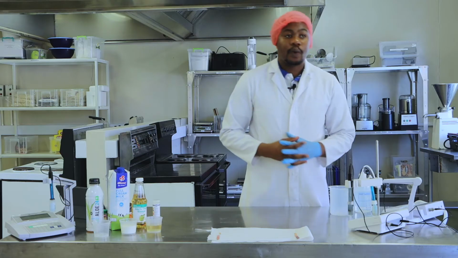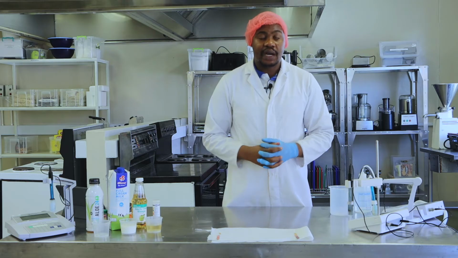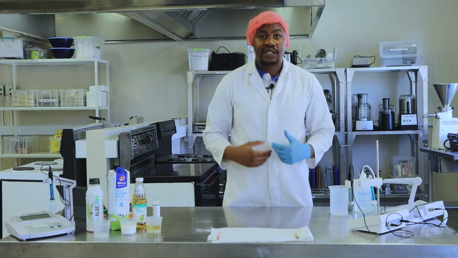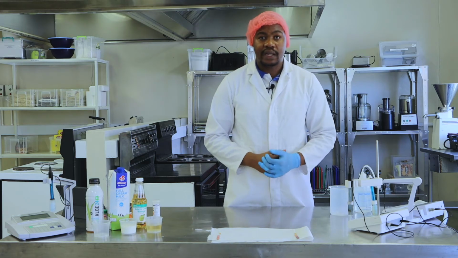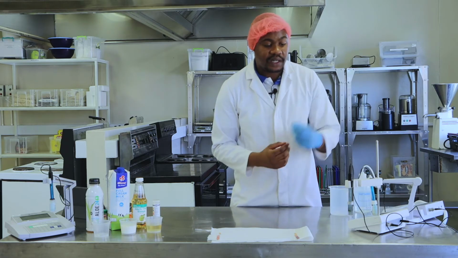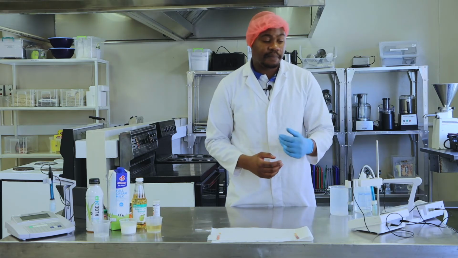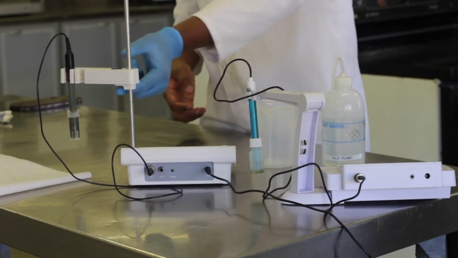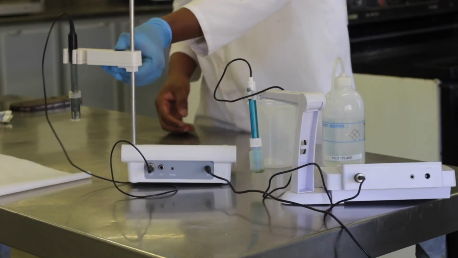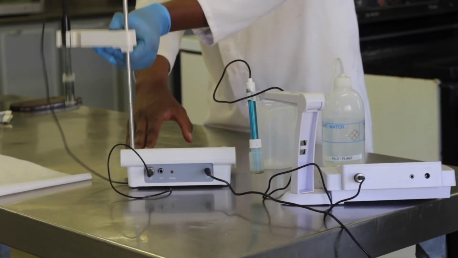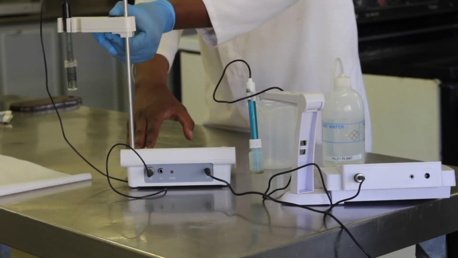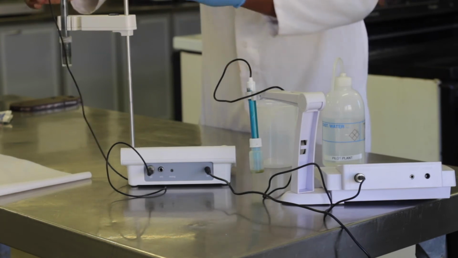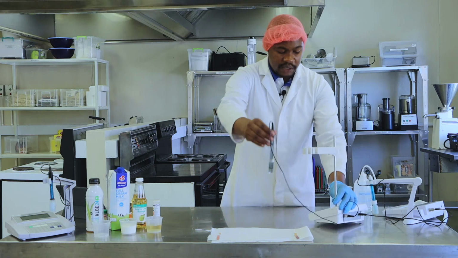So now, whenever you're going to use a pH meter or any equipment that is going to come in contact with the product, it should be cleaned. So the first thing that I'm going to use is to clean my pH meter. You can also pull it closer to you, and if you press here, you can move the probe up and down to adjust it. In this case, you can then take out the probe like this.